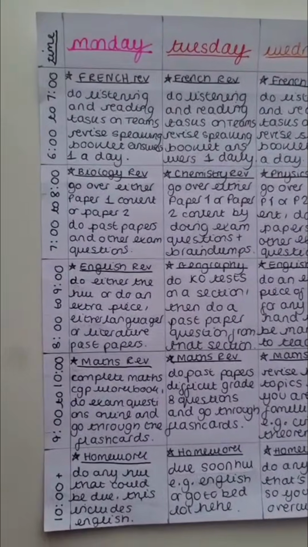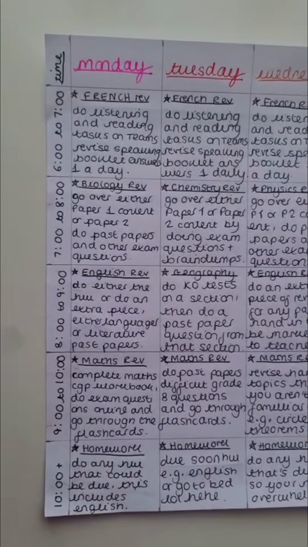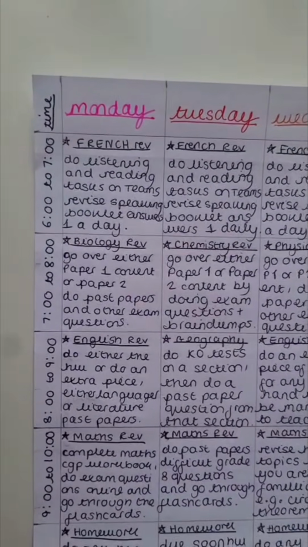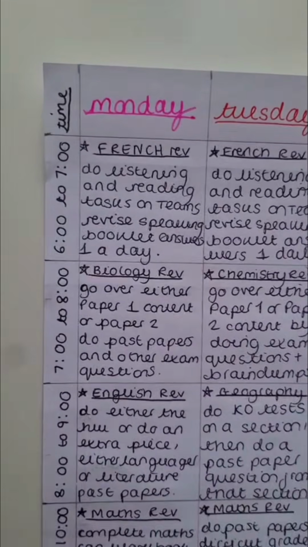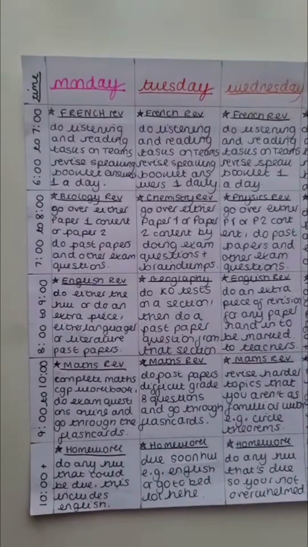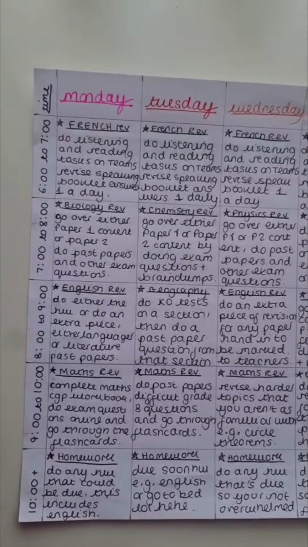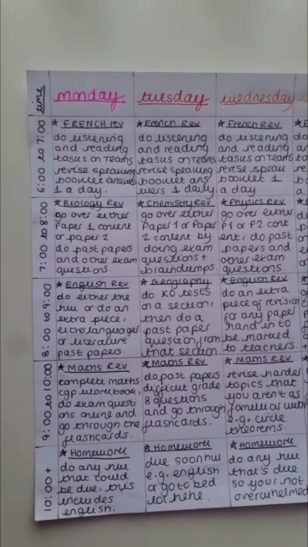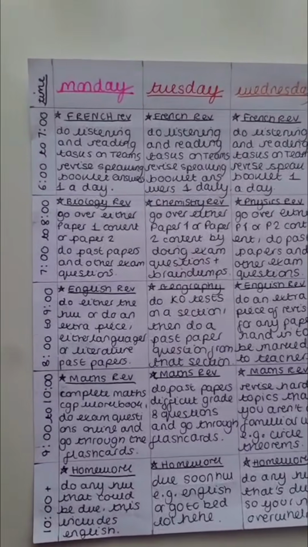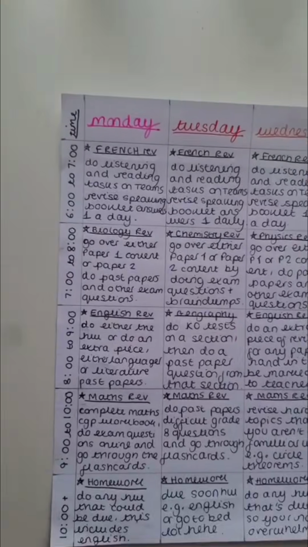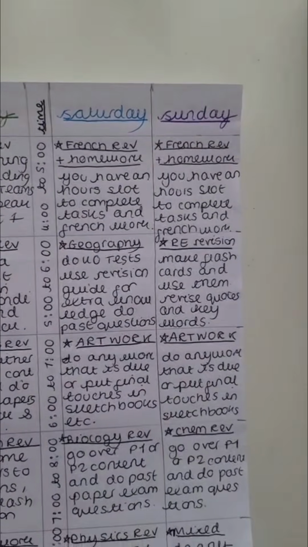on the weekend. The first thing is from 6 to 7, I chose to put French revision. I would do listening and reading tasks on Teams that my teacher gives us. The reason why I chose to put it at this time is because it doesn't actually take that long. However, I know that sometimes by the time I come back from school and get ready, it's already 6:30 and I don't have as much time to do revision. So I just put French there for all of my weekdays. I also put it on the weekend as my starting point.